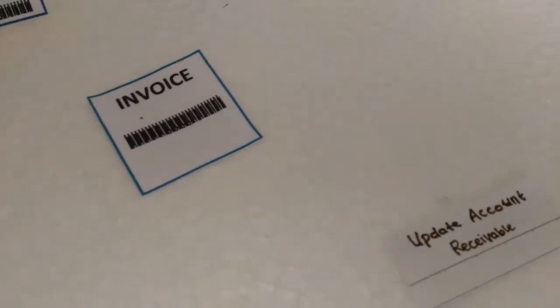The next activity is billing. In this activity, there are two components. They are invoicing and updating accounts receivable. Invoicing requires information from the sales department about the items and quantity shipped, and information about the price from the sales department. Okay, I will show you the process in the billing activity.